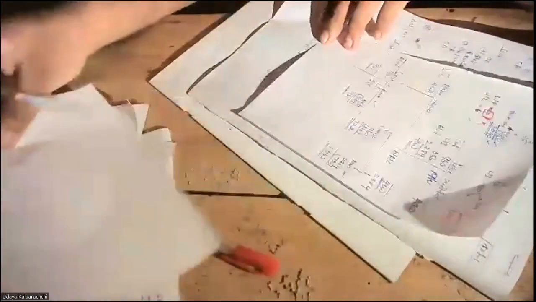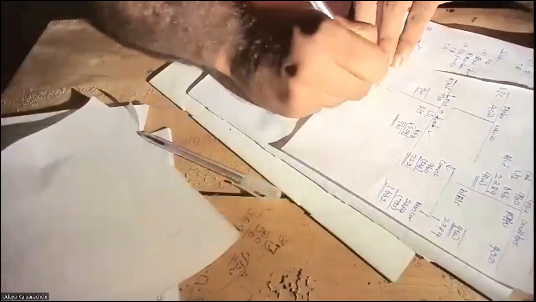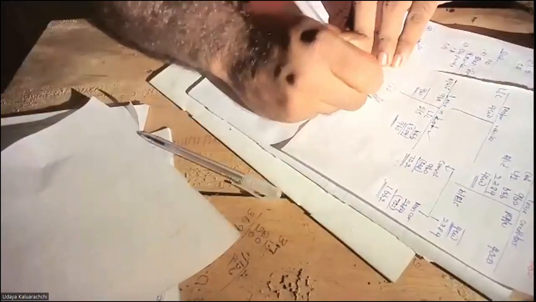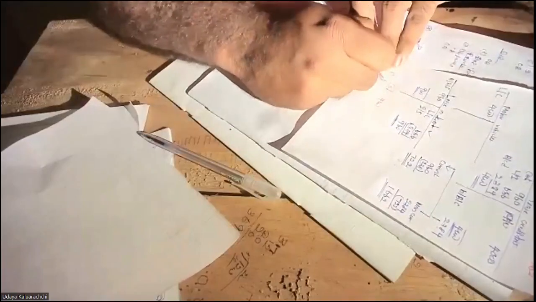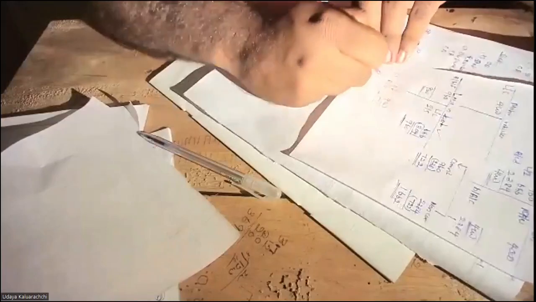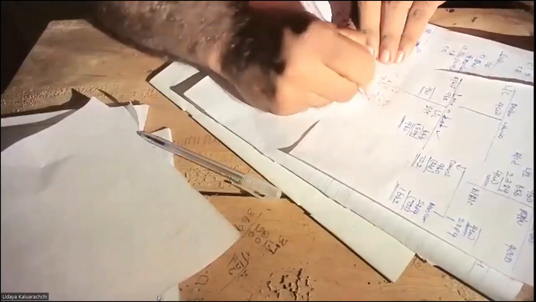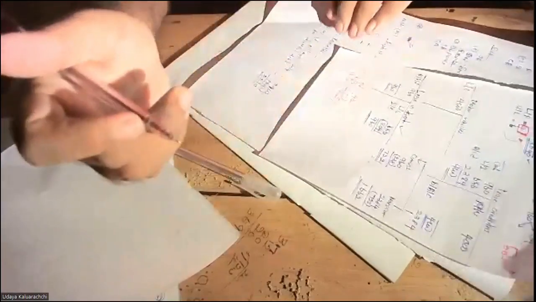Depreciation cost is 4000 minus residual value, no residual value. Then depreciable value is also 4000, divided by the lifetime.